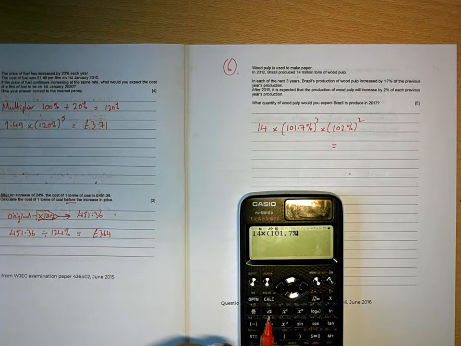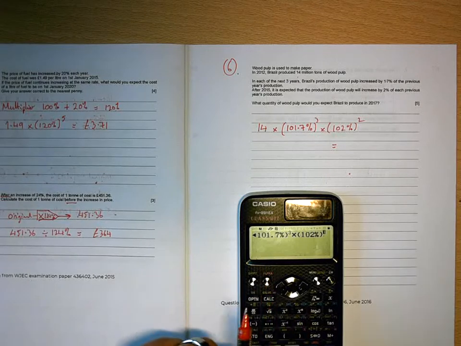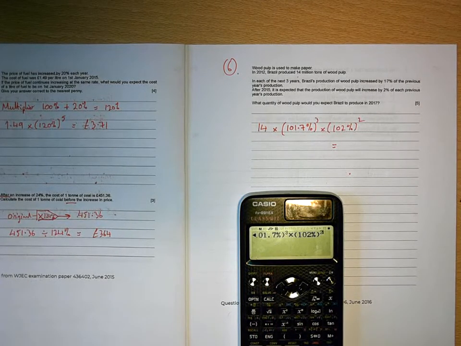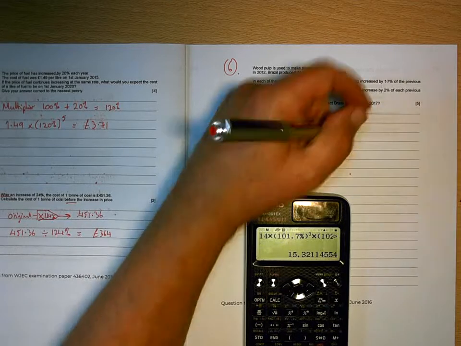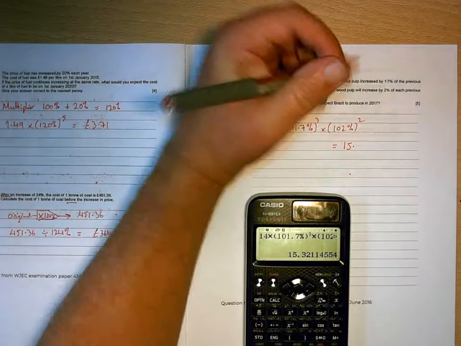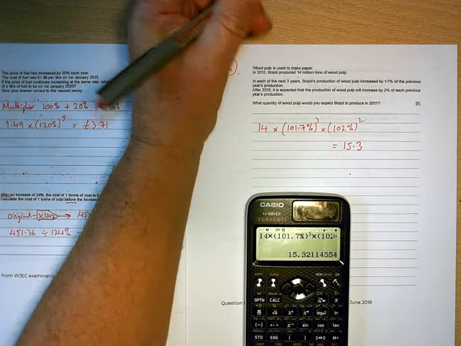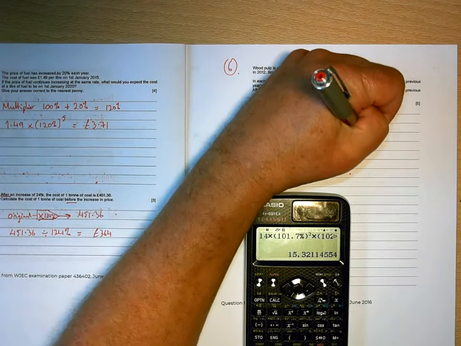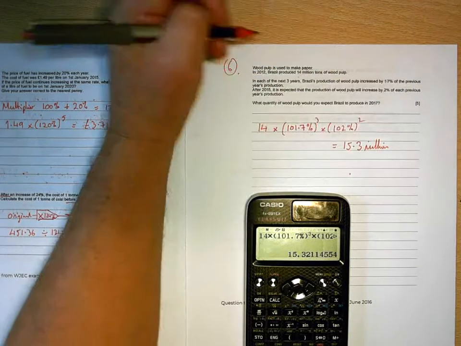(101.7% to the power of 3 times 102% to the power of 2. So it's going to be 15.3 million tons.